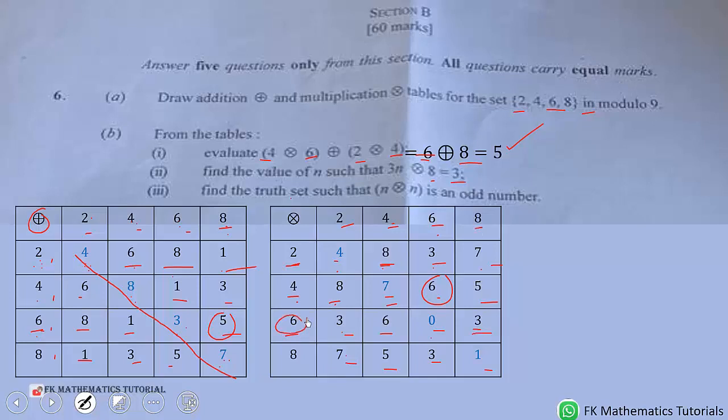The number is 6. So 6 ⊗ 8 is giving us 3. Now we compare this side to this side. It means 3n is equal to 6. Dividing through by 3, n will be 2.